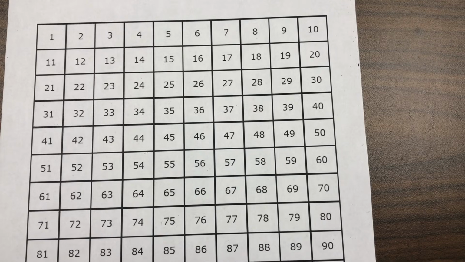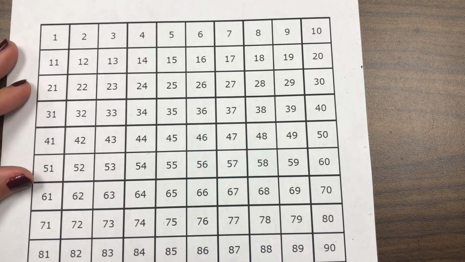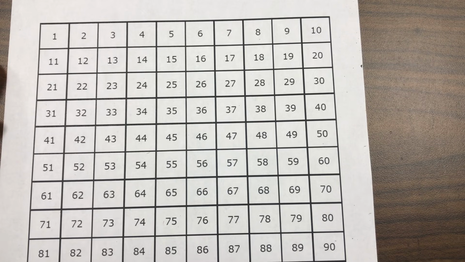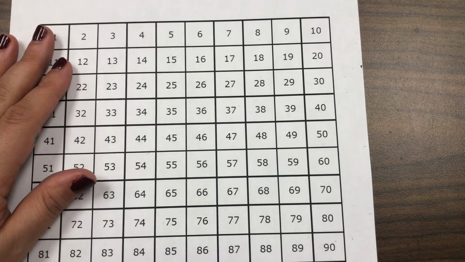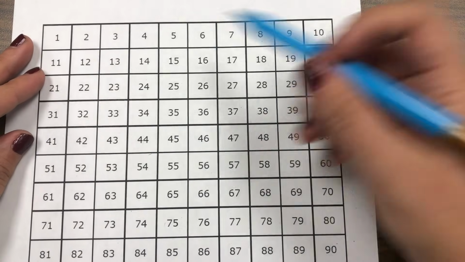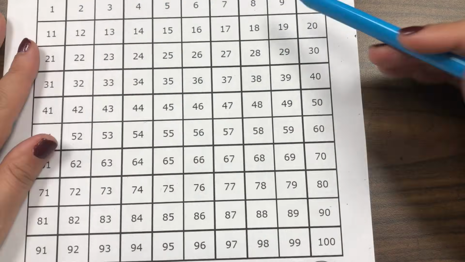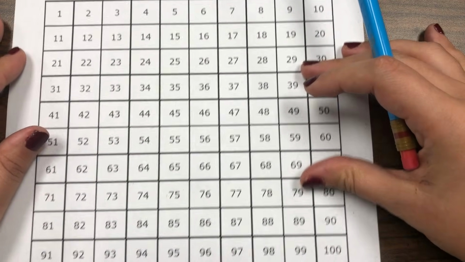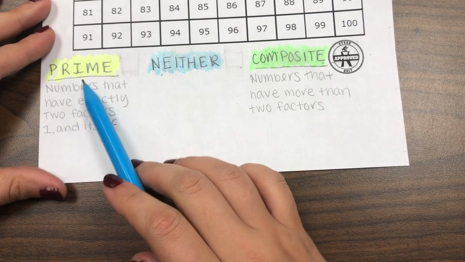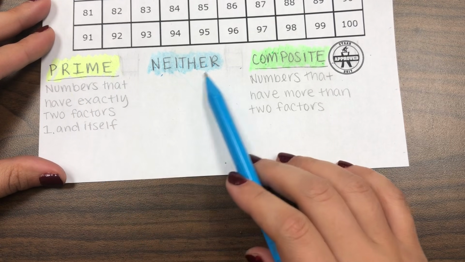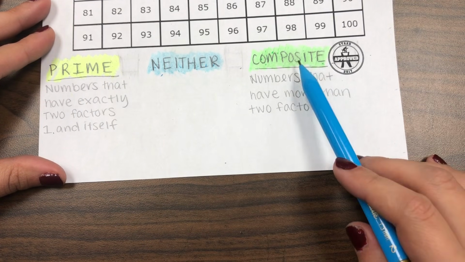Hey guys, so this is Mrs. Carrillo, and today we're going to be doing an activity to help you identify the prime and composite numbers between 1 and 100. So we're going to be using a simple hundreds chart. So this is a hundreds chart, and down at the bottom I went ahead and labeled prime, neither, and composite.